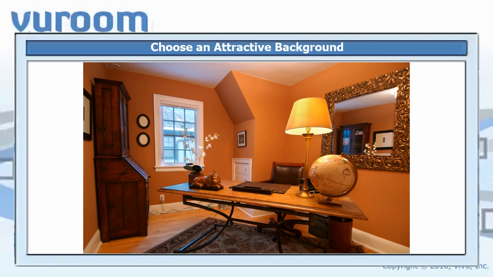Picture background is another important consideration. Choose a background that is neat and uncluttered and that complements both your appearance and the purpose of your meeting. Backlighting will almost always cause problems for your viewers, so make sure the light level of the background is lower than the light level of your face on the camera side.